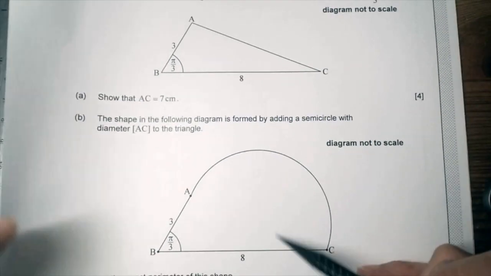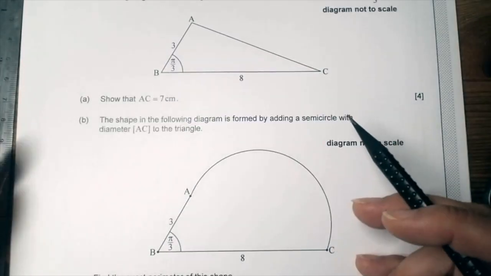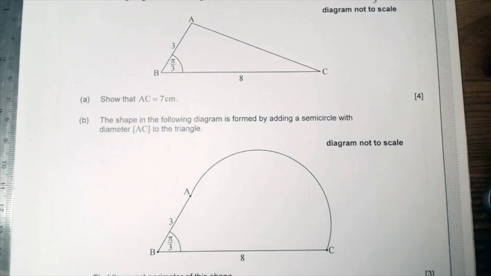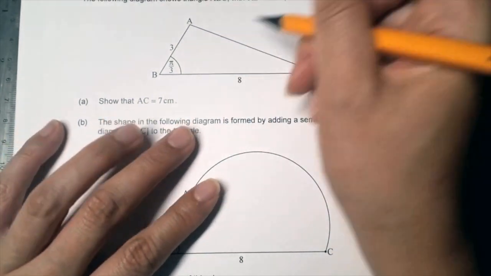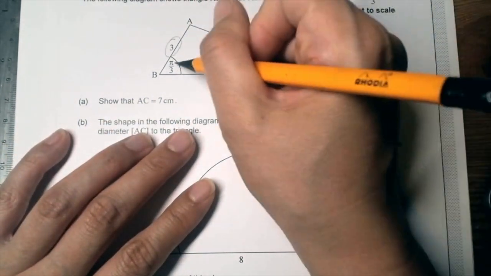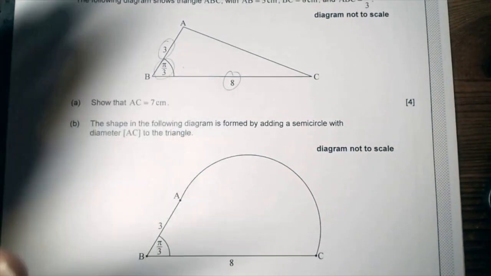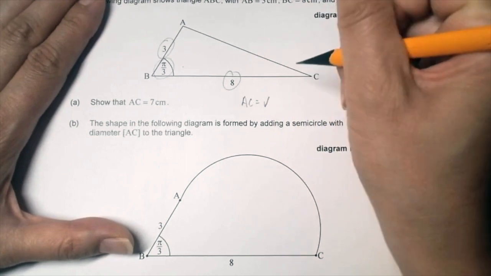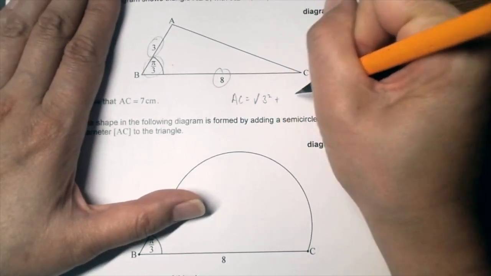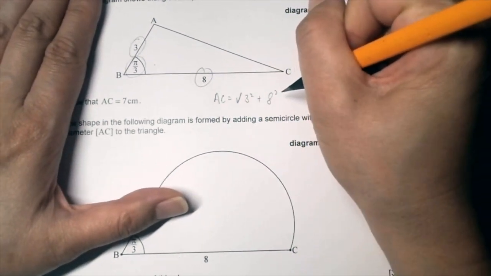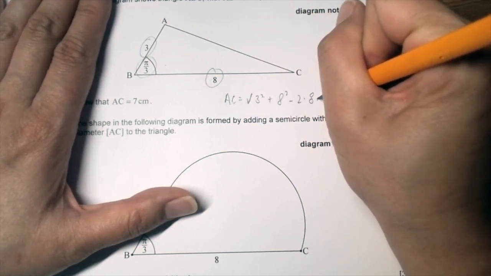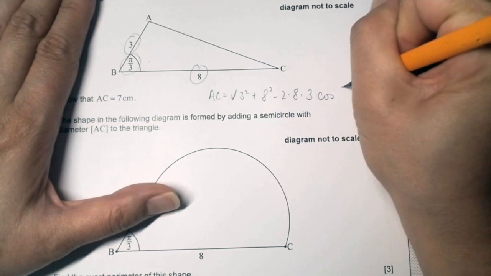Here's another question. The other page is just working, so I might as well work here, and I'm going to use this pencil. We want the third side. We've got two sides and the included angle, so we will have to use the cosine rule. c equals the square root of a squared plus b squared minus 2ab cosine pi over 3.